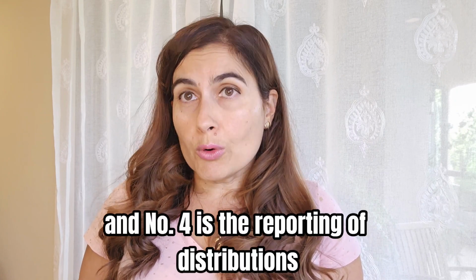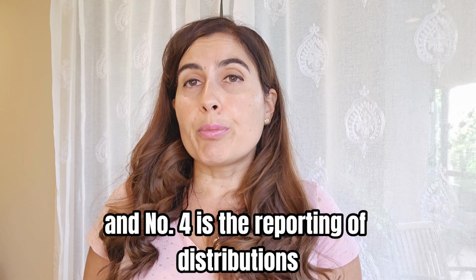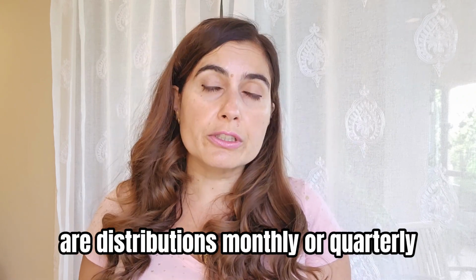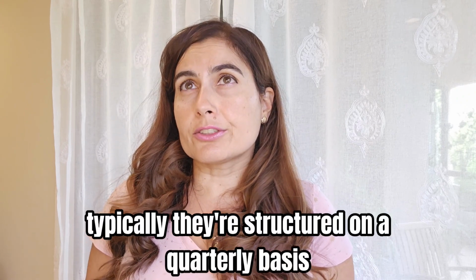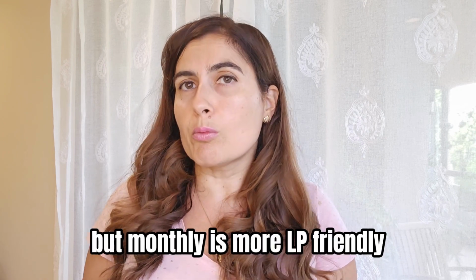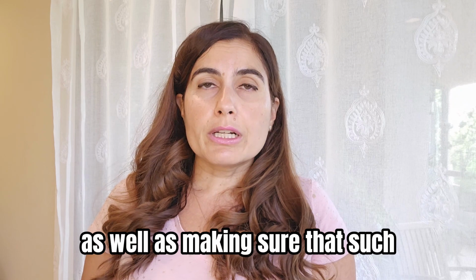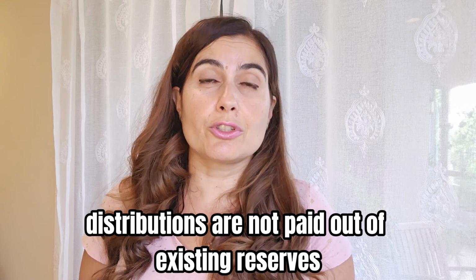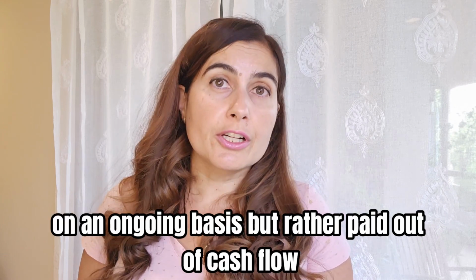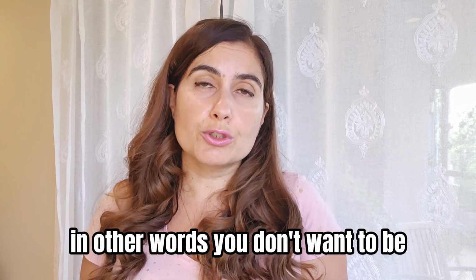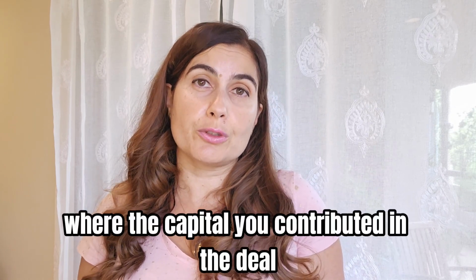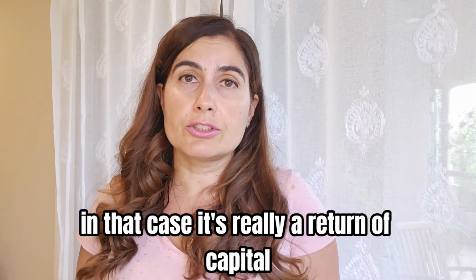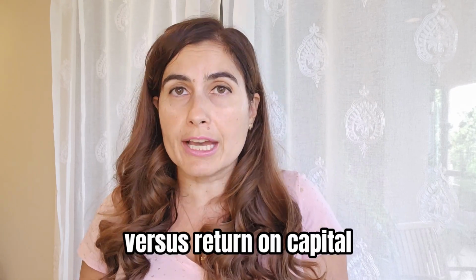And number 4 is the reporting of distributions as well as notices. Are distributions monthly or quarterly? Typically, they're structured on a quarterly basis, but monthly is more LP friendly, as well as making sure that such distributions are not paid out of existing reserves on an ongoing basis, but rather paid out of cash flow. In other words, you don't want to be in a position where the capital you contributed in the deal is effectively used to pay your distributions. And in that case, it's really a return of capital versus return on capital.